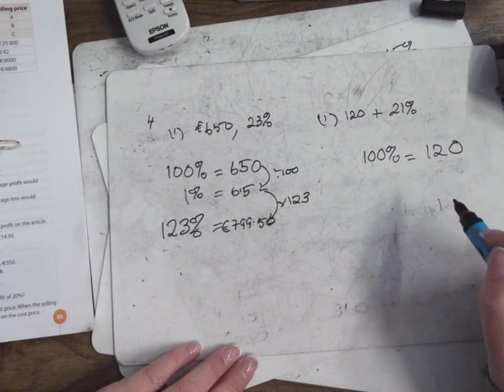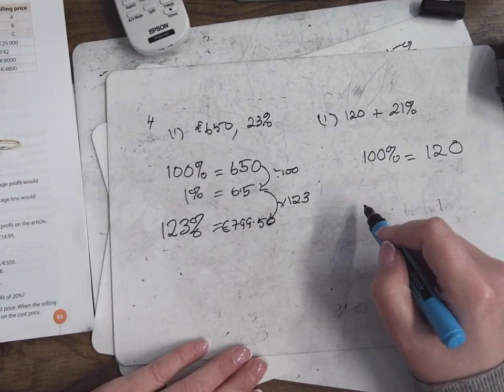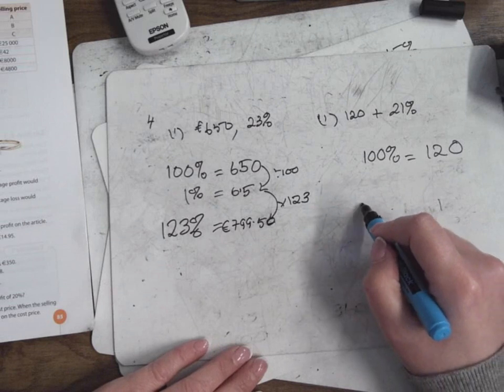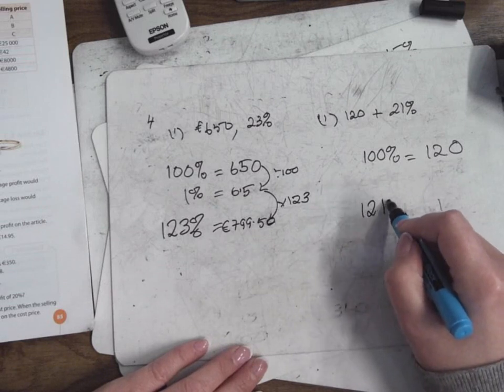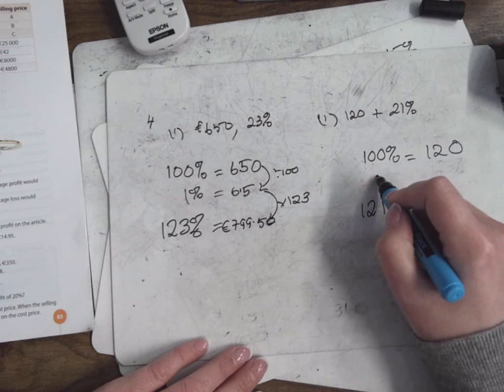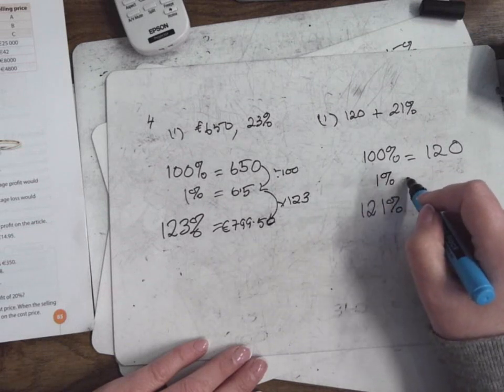So I need to add on 21% VAT. So what am I looking for? What percentage am I looking for? 121. So I have to go down to 1% in the middle. So how do I go down to 1%?